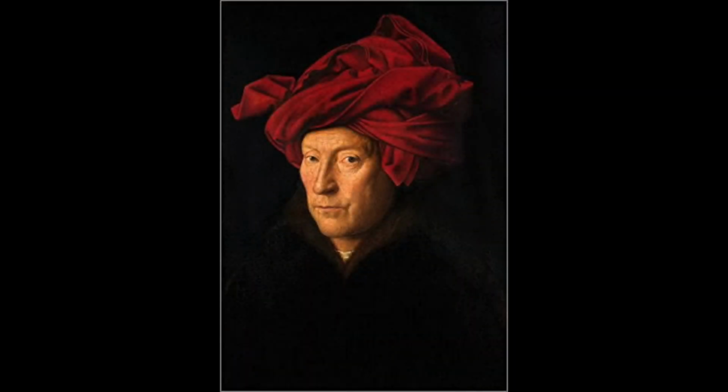The image on the screen is a self-portrait of Jan van Eyck. Similar to other well-known painters in the early days, there are not many self-portraits of Van Eyck that can be found. This image is from the National Gallery of the United Kingdom. Without any further ado, let us talk about the early life of this talented painter.